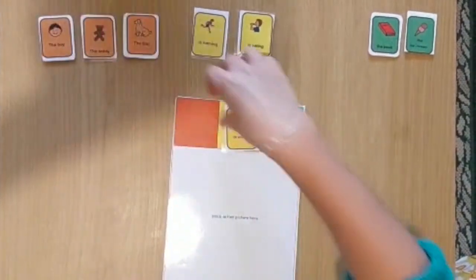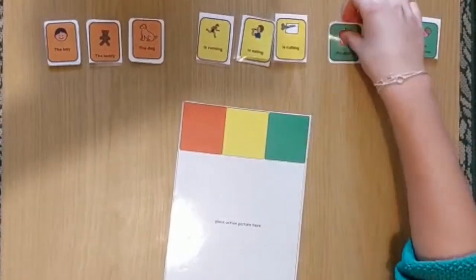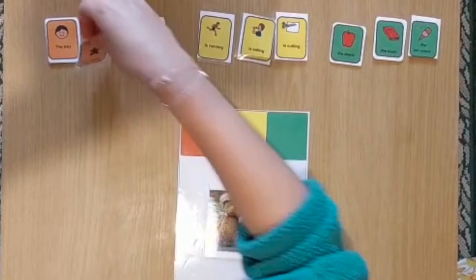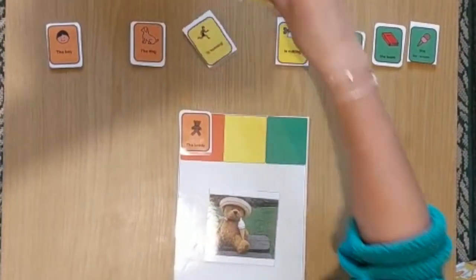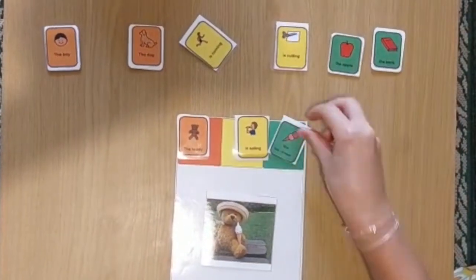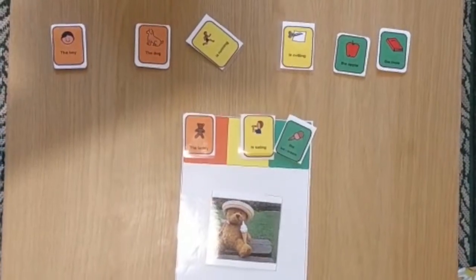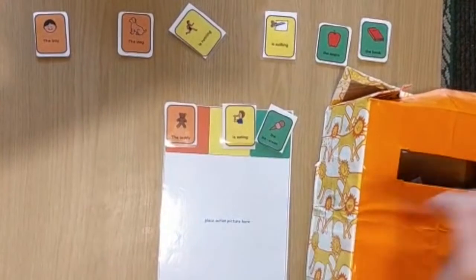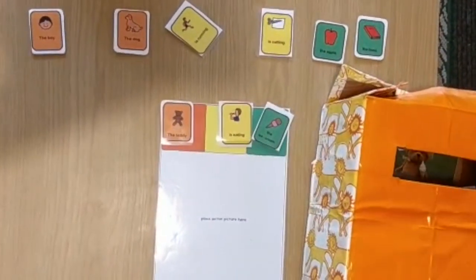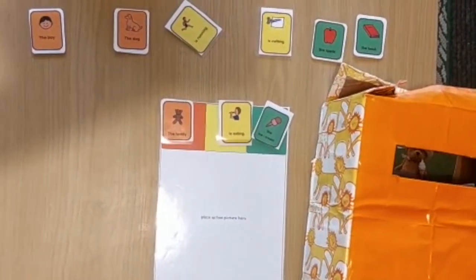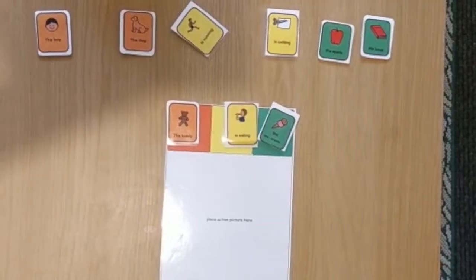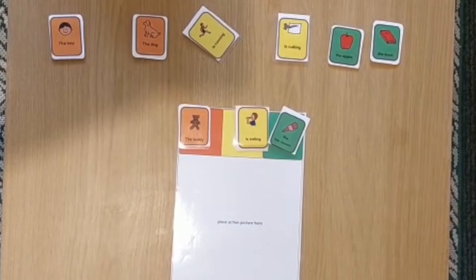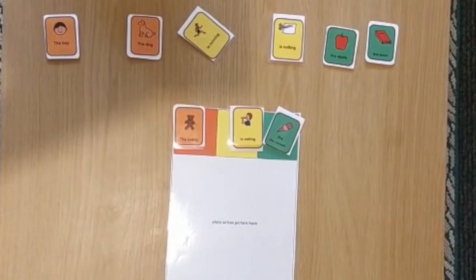So as you can see, I'll do that again for you. And here we've got another action picture. Wow, the teddy is eating the ice cream. How silly. Well done, good job. We can put Teddy's picture in the post box. Well done. So I'm going to be sure to use lots of praise and encouragement and remember to remodel that sentence. The teddy is eating the ice cream.